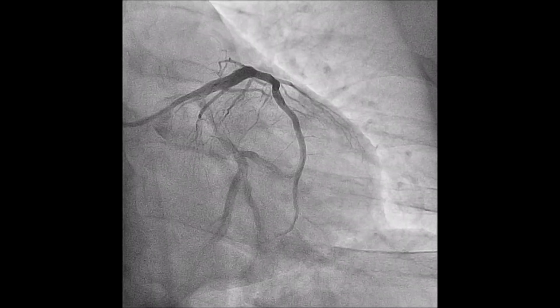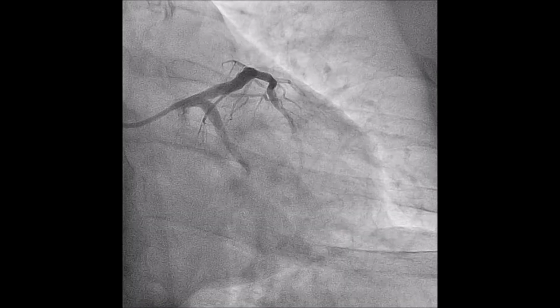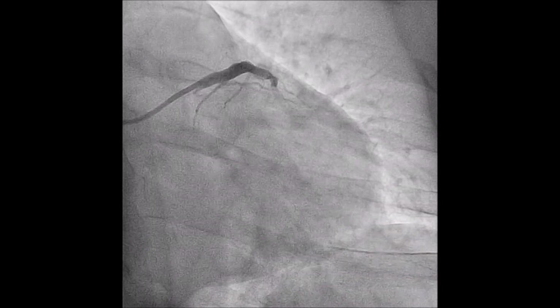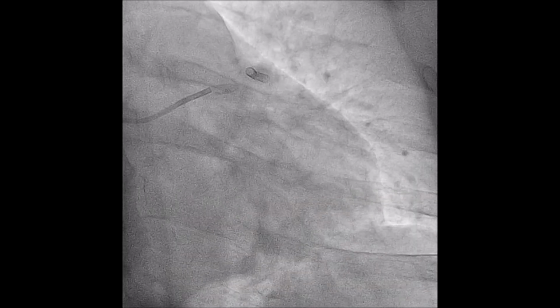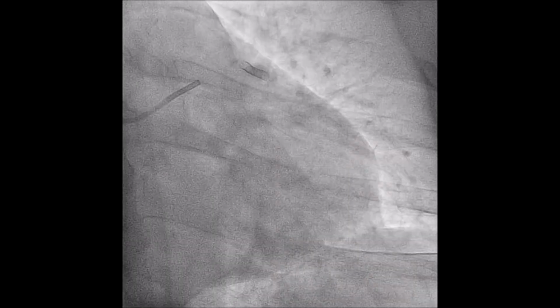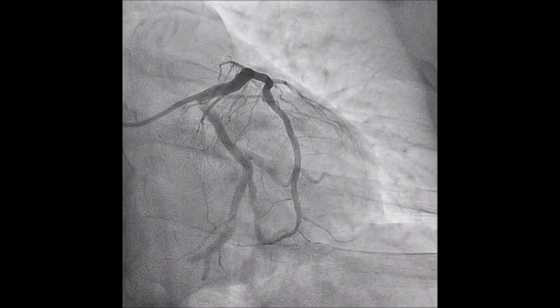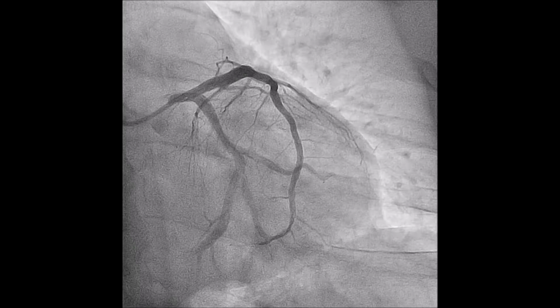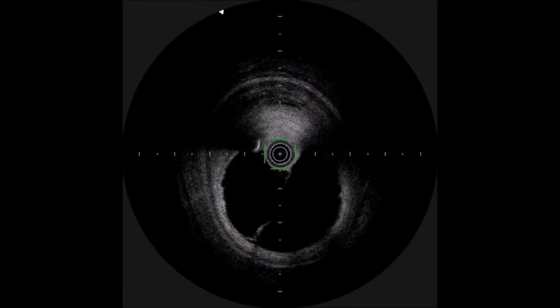After a couple of days and after an optimal antithrombotic treatment, the patient returned to the cath lab with the objective of studying the result obtained with an intracoronary image technique, in this case an OCT or optical coherence tomography. As you can see, this diagnostic tool allows us to see a superposition of axial cuts of the coronary vessel, allowing us to see the interior of the studied vascular segment from distal to proximal.